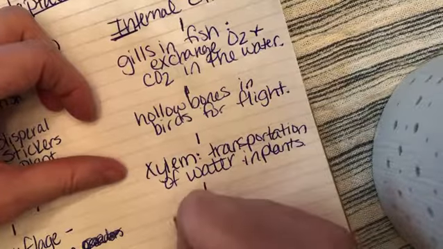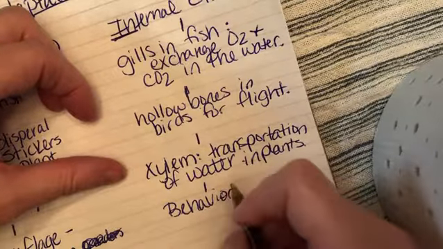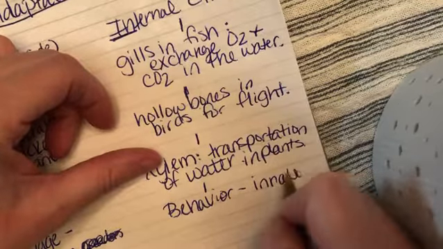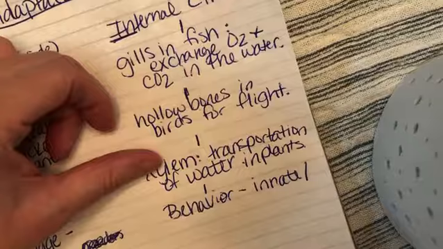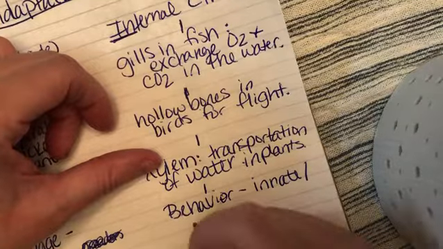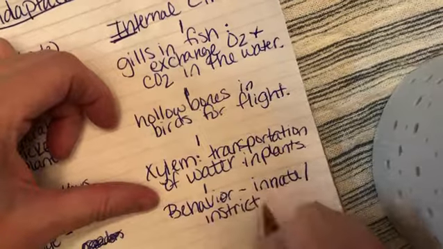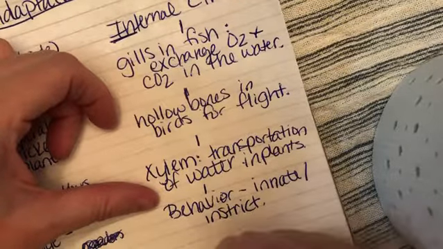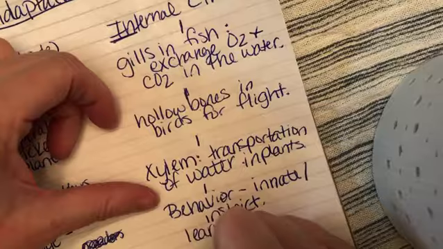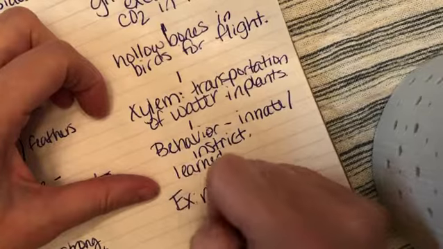Now let's quickly talk about behavior. Behavior would be on the inside because it does relate to your nervous system. Behavior could be innate. Innate behaviors are genetically programmed into the animal. They are not learned. So innate is an instinct. Instinct. Also it could be a learned behavior. Examples are migration.